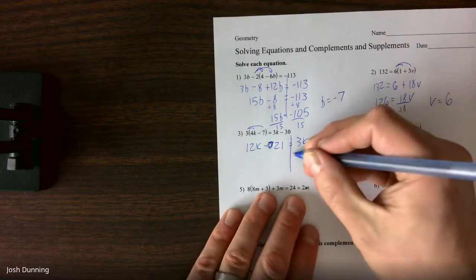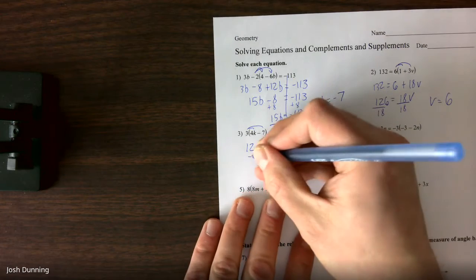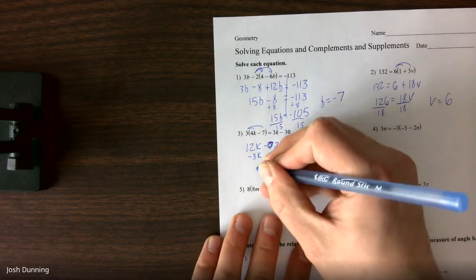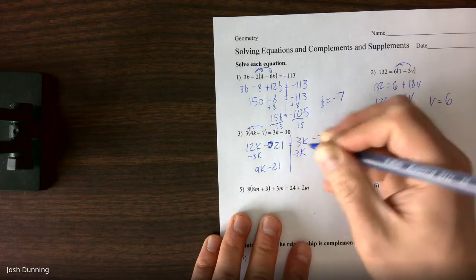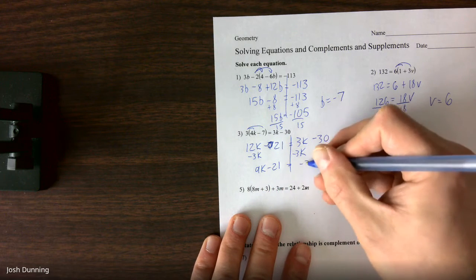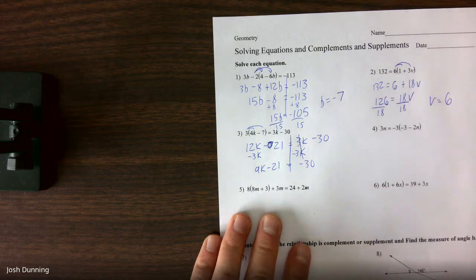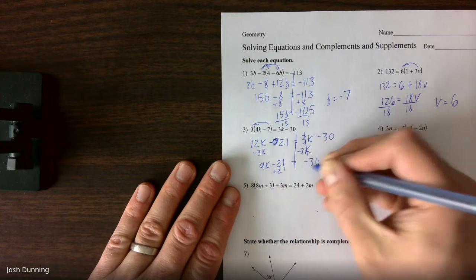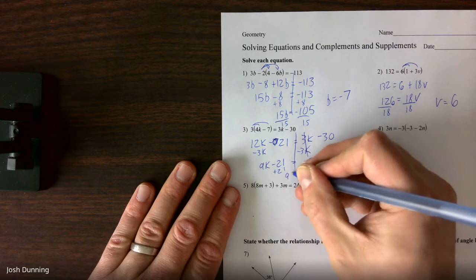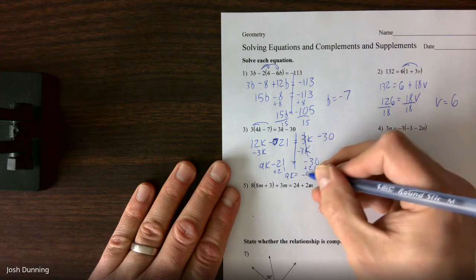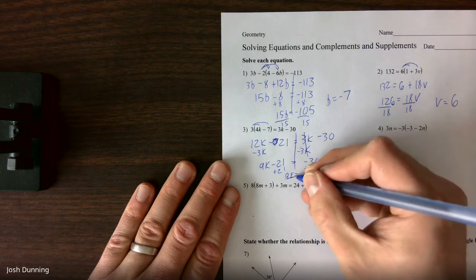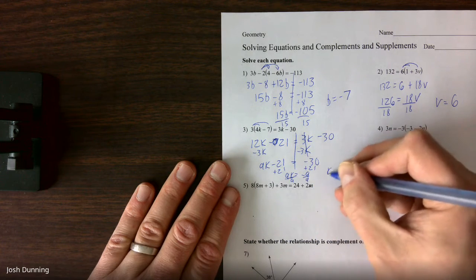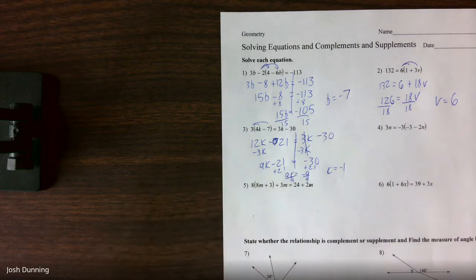I'm going to subtract the 3k, just so then I won't make a negative. 12 minus 3, 9k. Bring your negative 30 down. That cancels. Don't drop your negative. Add 21. Negative 30 plus 21 is negative 9. Divide by 9. Negative 1.